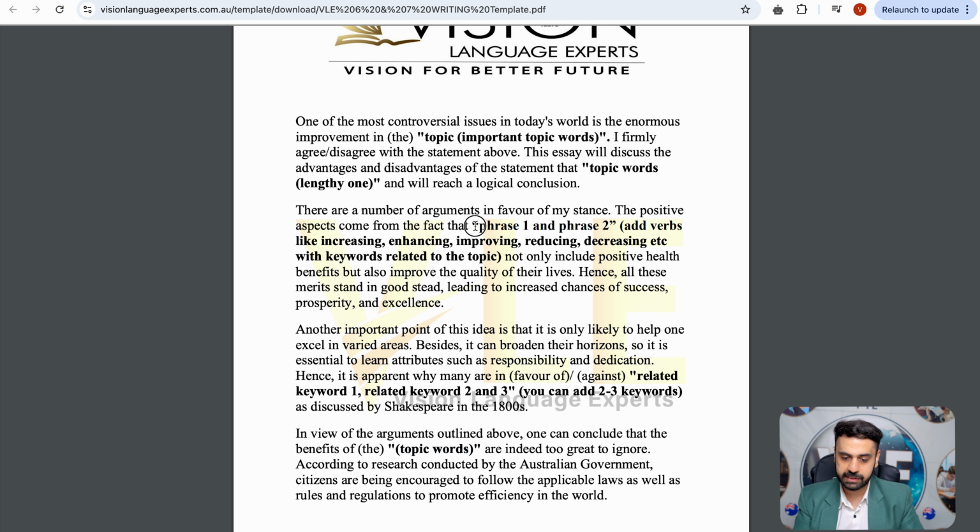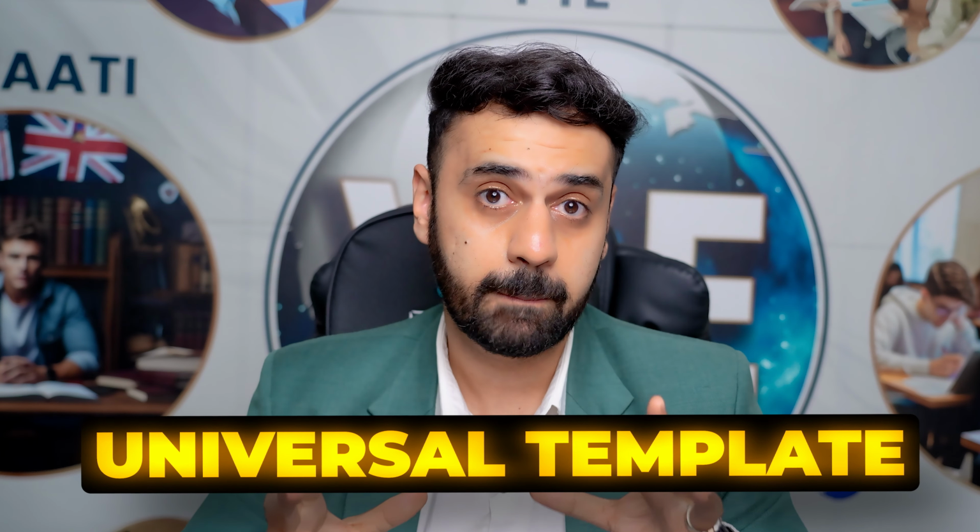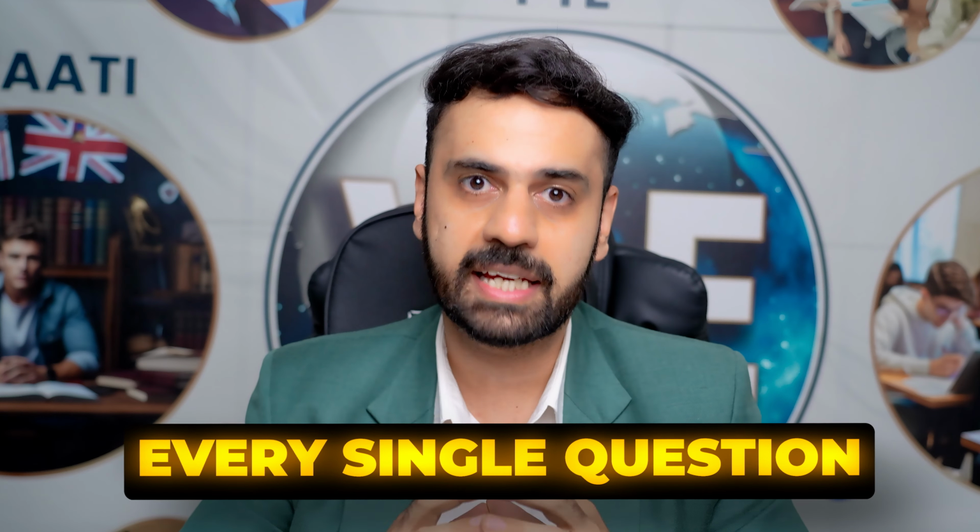On the other hand, the second paragraph and third paragraph will not be the same. You need to put your own content. So over here we are putting positive. Here you can put either positive or negative. If you need to put something negative, just use the word against and put negative keywords here. If you need to put something positive, you just put in favor of and put positive keywords. But you do not need to put longer phrases, longer sentences, because a lot of students make grammar mistakes. That's why we have made this template, which is a universal template, which will work for every single question.